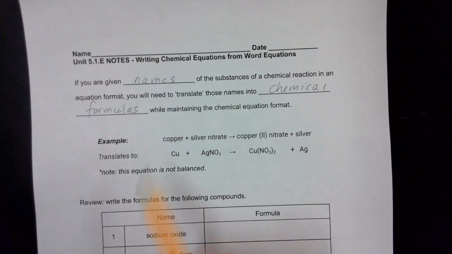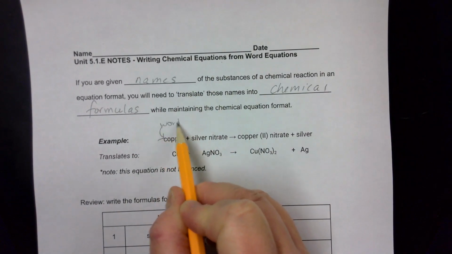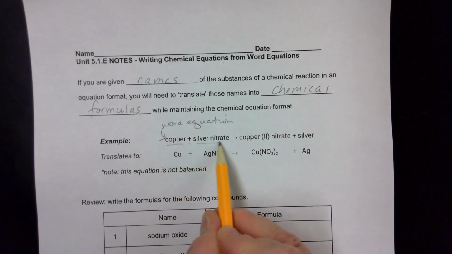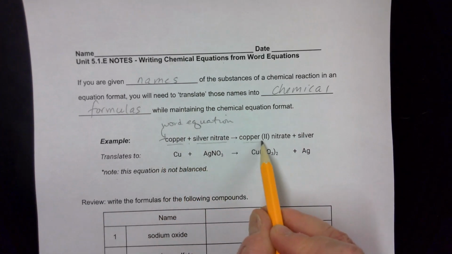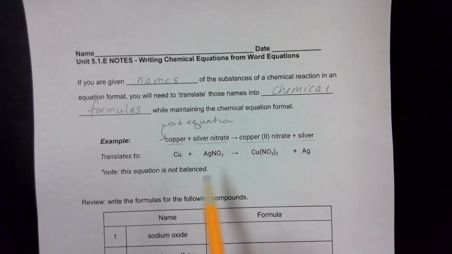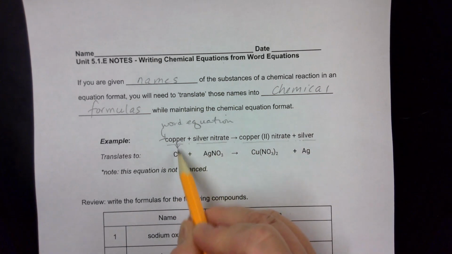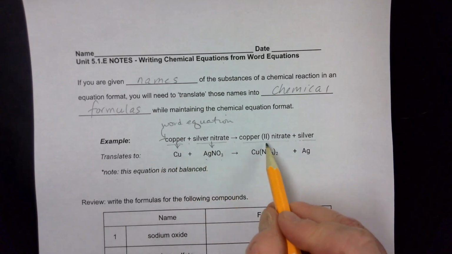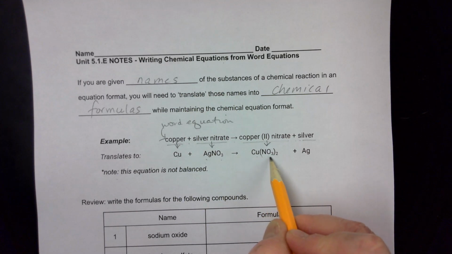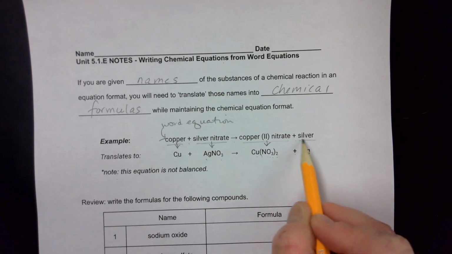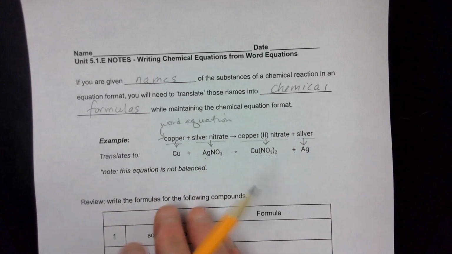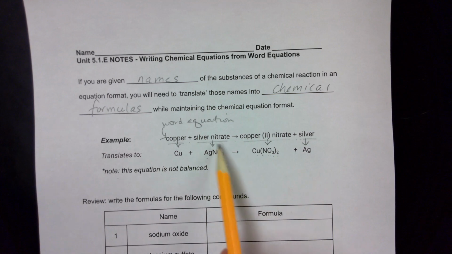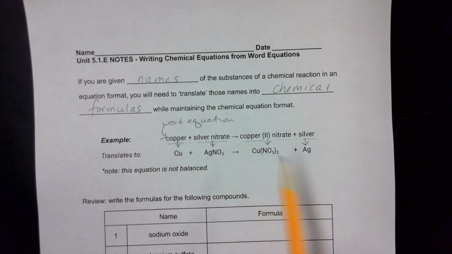So for example, this is what we call a word equation, where you have copper plus silver nitrate turns into copper 2 nitrate plus silver. So you need to translate copper into the symbol Cu, silver nitrate into the formula AgNO3, copper 2 nitrate into CuNO3 plus Ag for silver. Note, this equation is not balanced. We're not going to worry about coefficients in this lesson. We're just going to focus on correctly translating the words into chemical formulas.